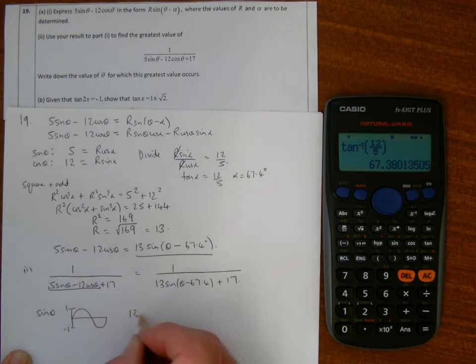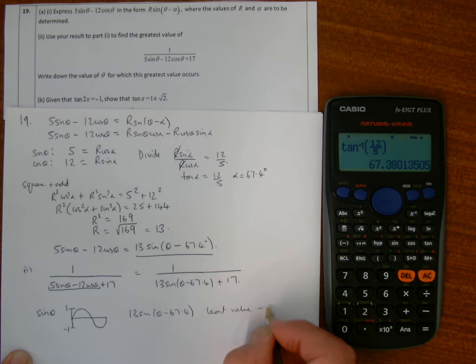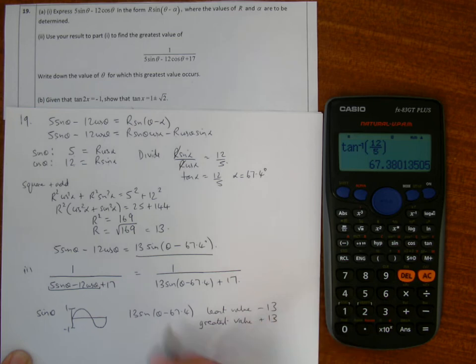So for 13 sine of (theta minus 67.4), the least value is minus 13, and the greatest value is plus 13. So the two extremes of this expression are 1 over (minus 13 plus 17) and 1 over (13 plus 17).